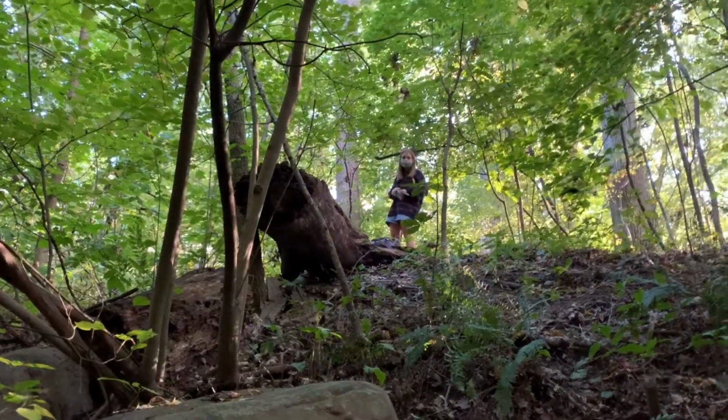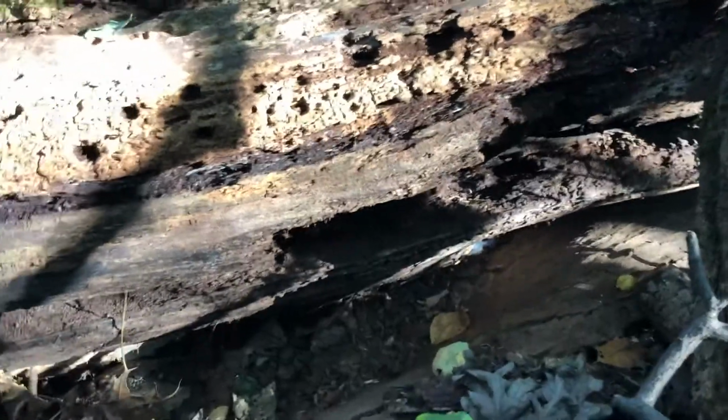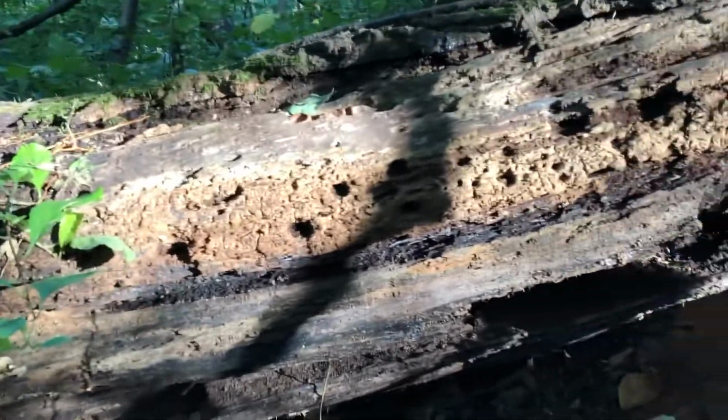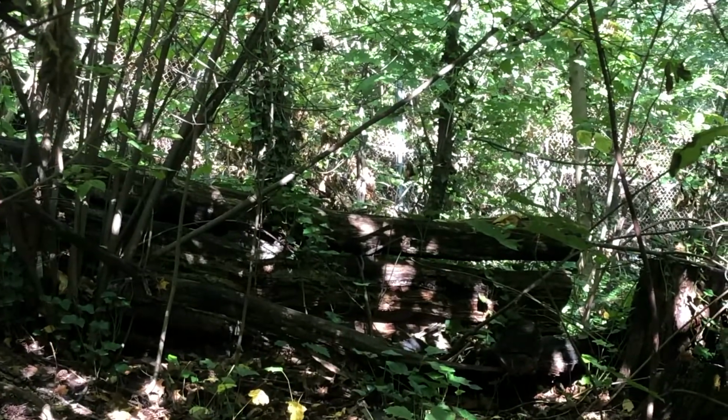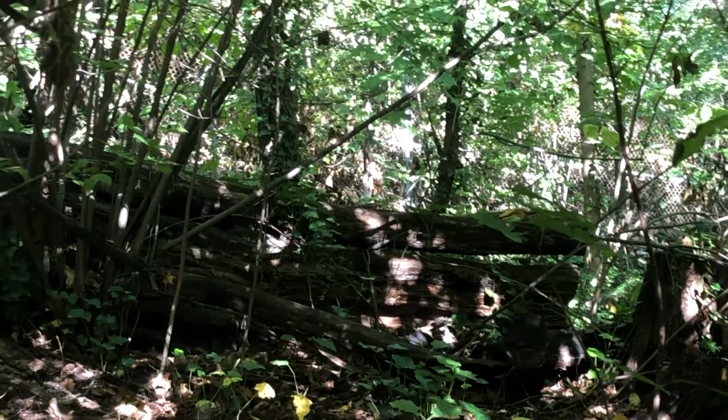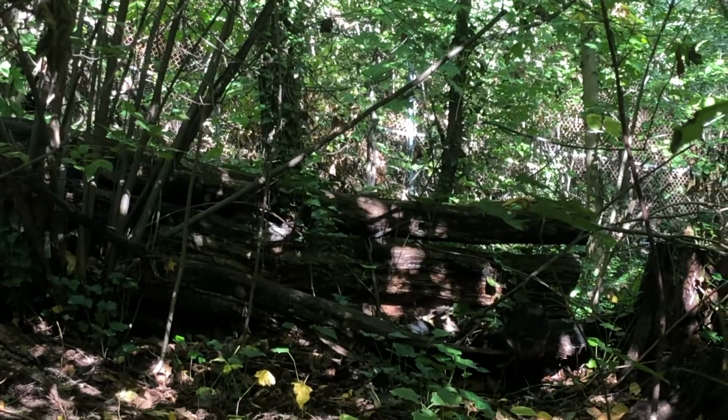I found so many cool decaying logs on my walk. This tree might be dead, but that does not mean its role in the natural world is over. In fact, a tree has a life long after it has died. As the tree decays, it is constantly giving back to the living world, providing shelter and nutrients for many different plants, fungi, bacteria, and critters.